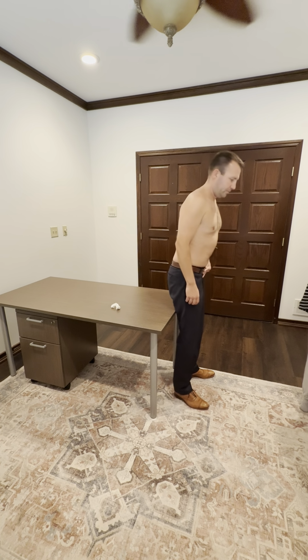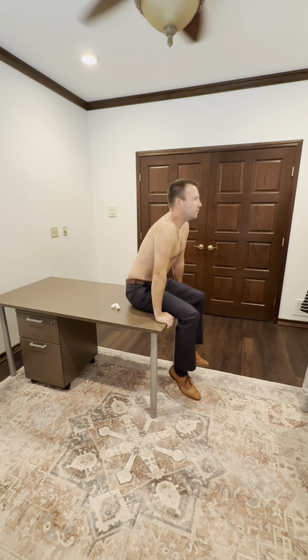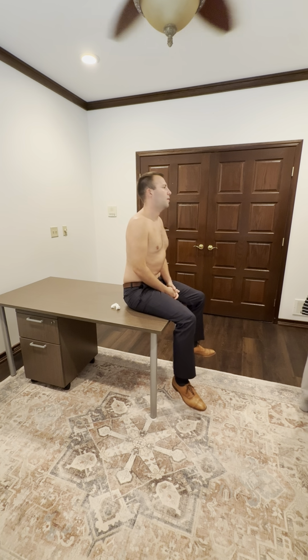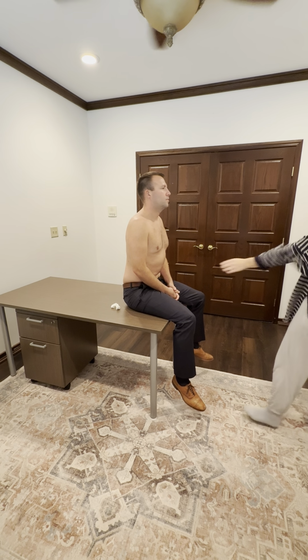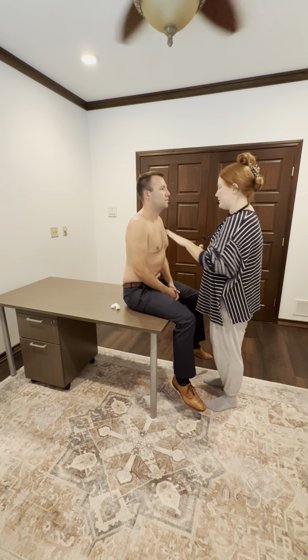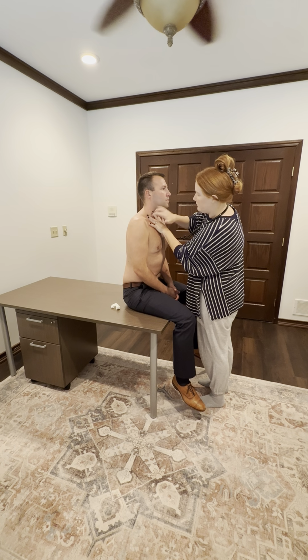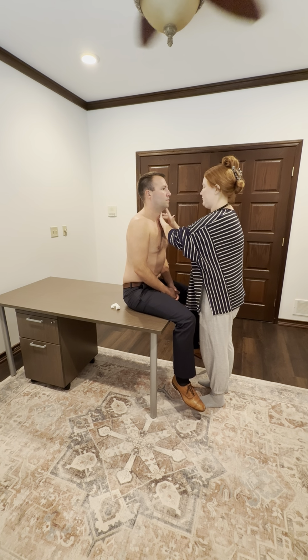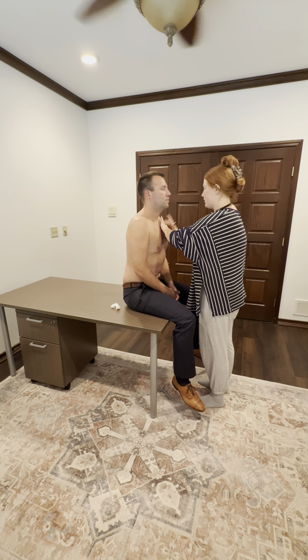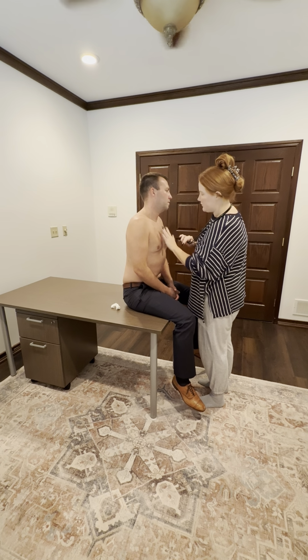And then next I'm going to do some percussion to your chest. So first we'll start in the front. And you don't have to do or say anything. I'm just going to be using my hands to tap, and I'm listening for resonant sounds or dullness.